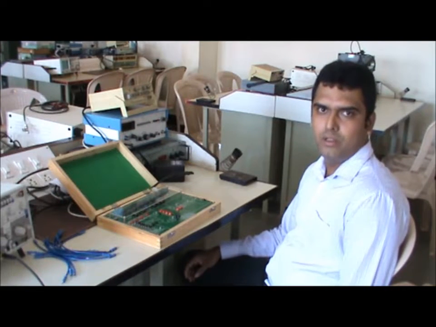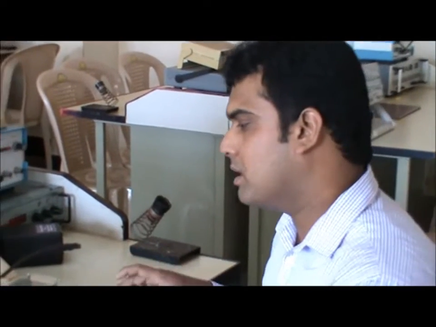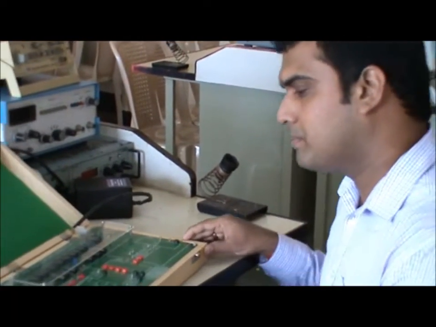Now I am going to explain quadrature phase shift keying. Phase shift keying is a digital modulation technique where the message signal is represented by the change in the phase of the carrier signal. Quadrature phase shift keying differs from binary phase shift keying in that it sends 2 bits of information at a time. Now let us look into the QPSK modulation and demodulation.